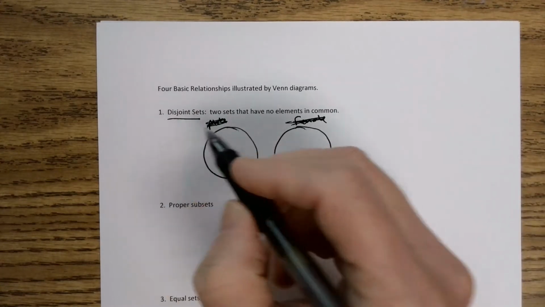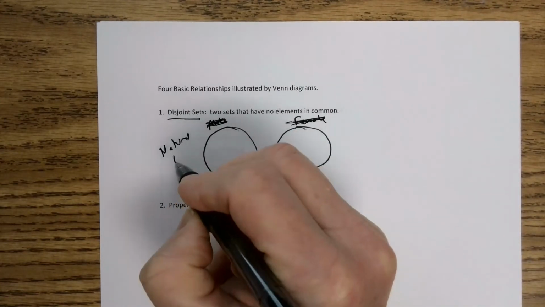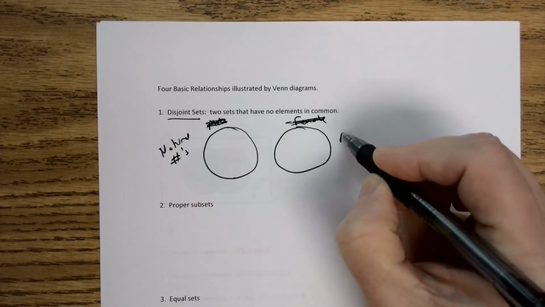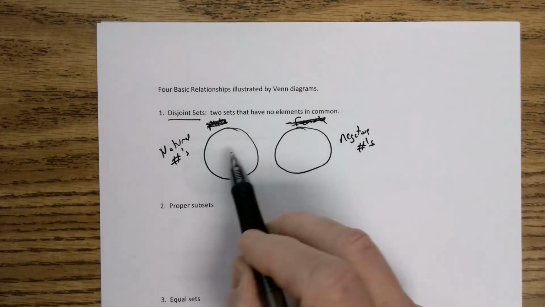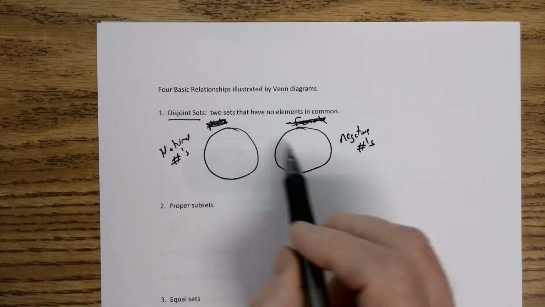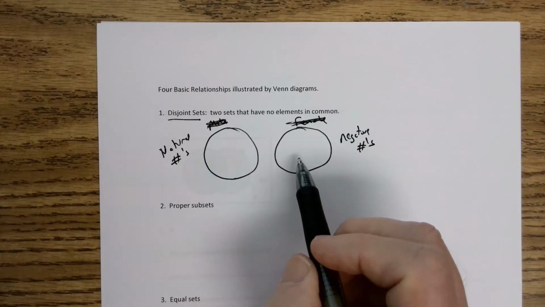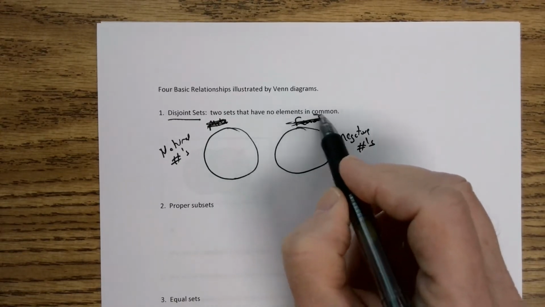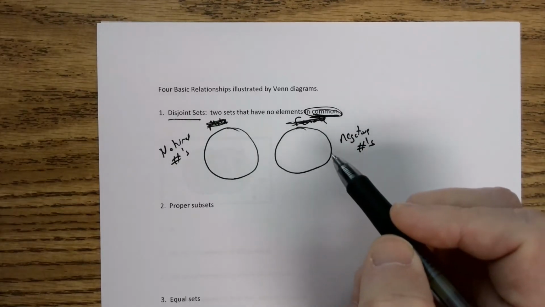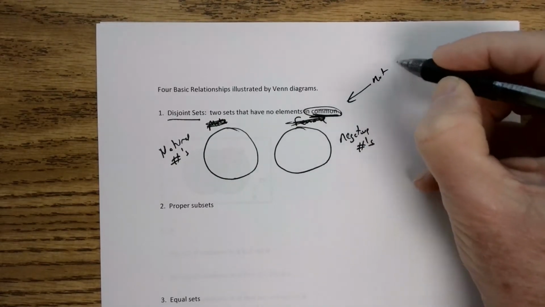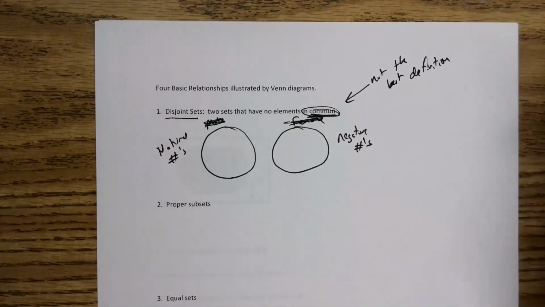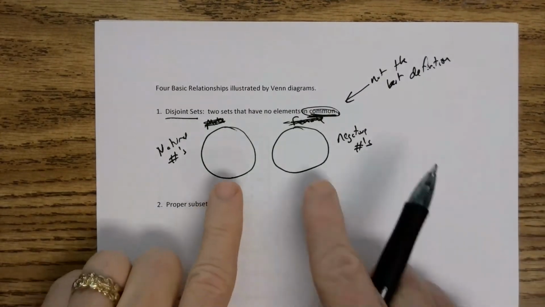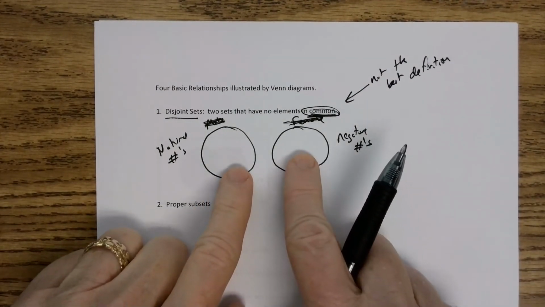How about natural numbers and negative numbers? But there's still numbers. No, but you can't be in both of them. A number can't be in both of those, right? Negative numbers are probably not the best definition. Negative 1 and 1, I already said they both have 1. Yep, but they can't be in both of them. So disjoint means each element cannot be in both.